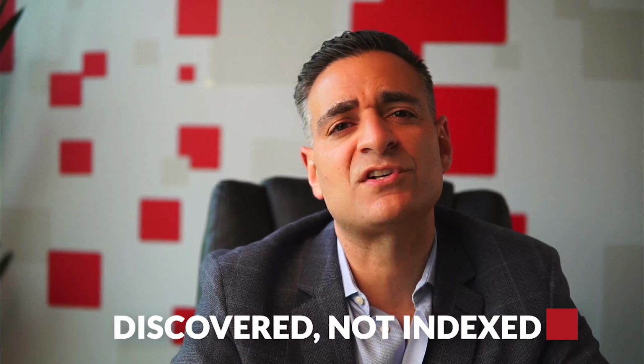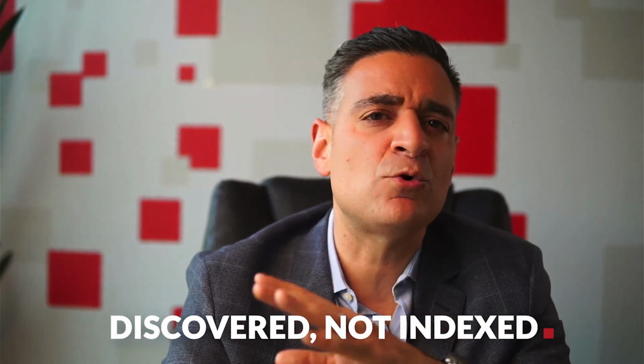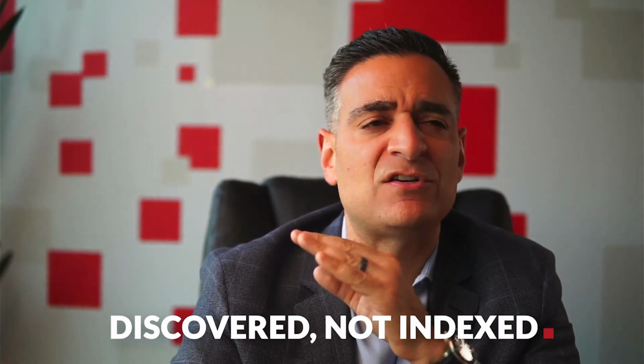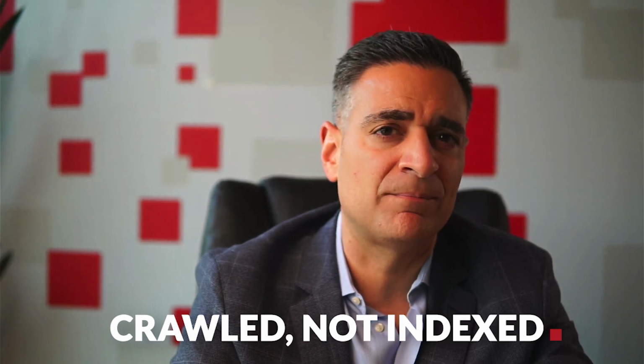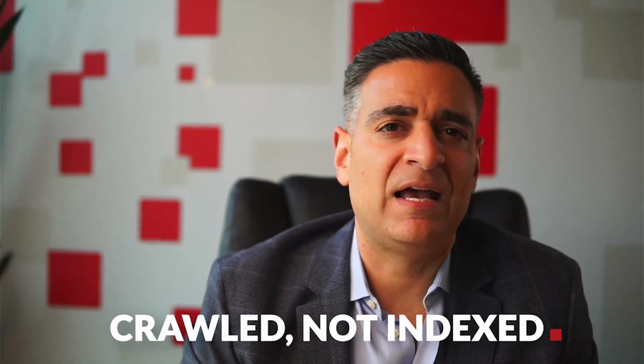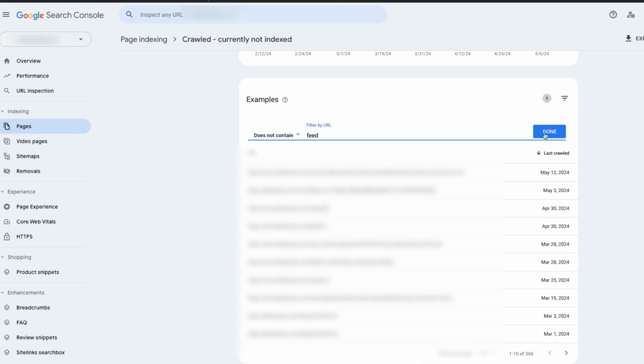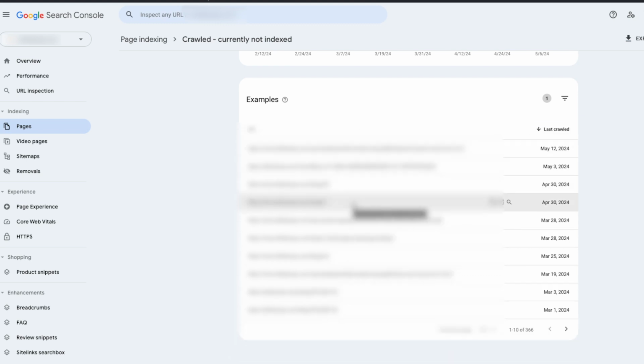So what are these 3 codes that I'm talking about that indicate that your content is not getting indexed? First, discovered, not indexed. This means that Google knows that the page is there, but they just haven't had time to crawl the page and then put it into the Google index. The second one, crawled, not indexed, is a bigger problem. This means that Google crawled the page and then it just determined that it didn't want to put it into the index. And I want to see, is there anything in here that's not indexed that should be?